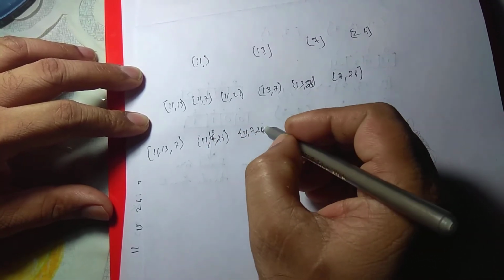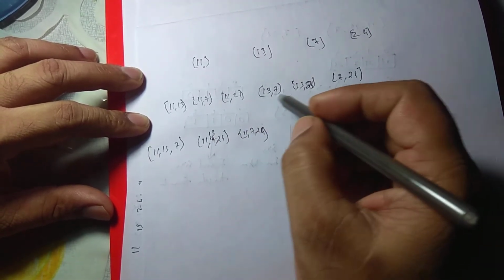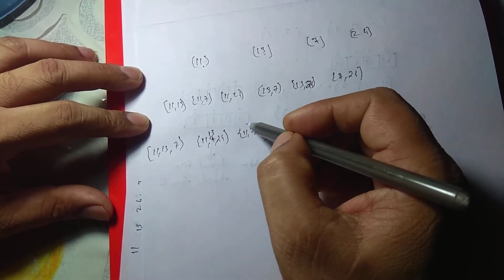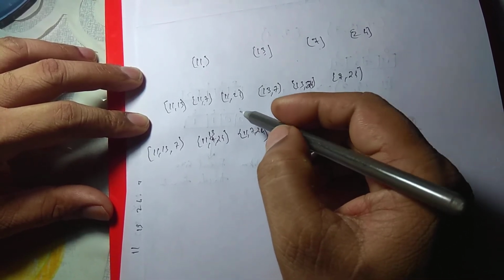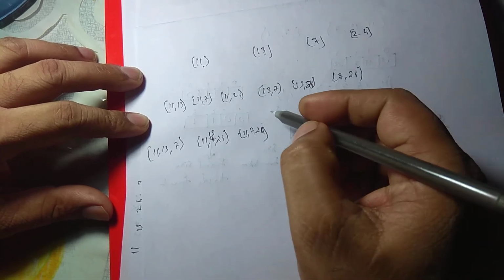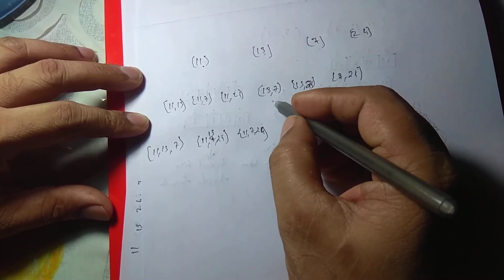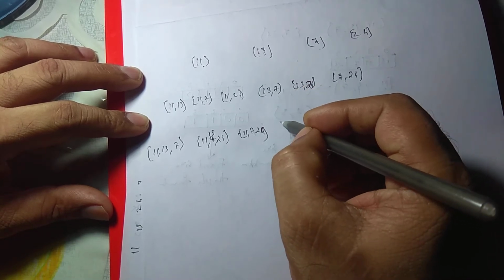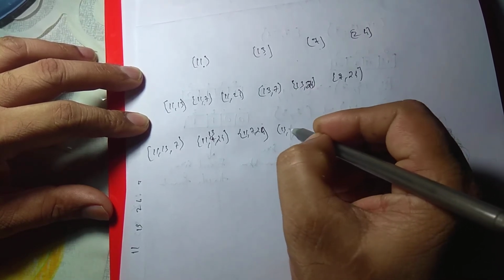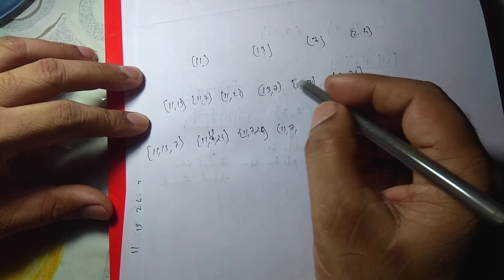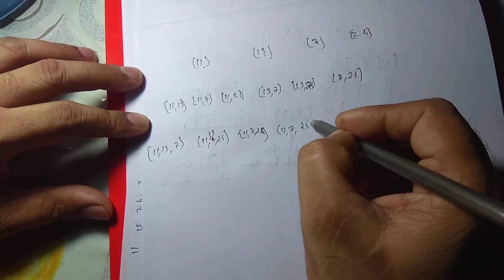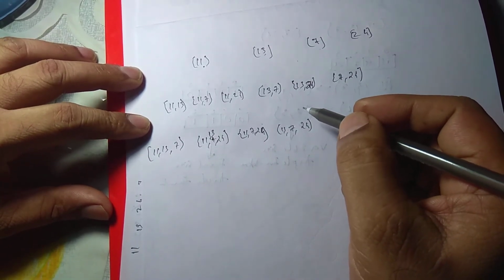Then with 13 as the first element and 7 as the second element, 13, 7, 24, you will be getting one set.